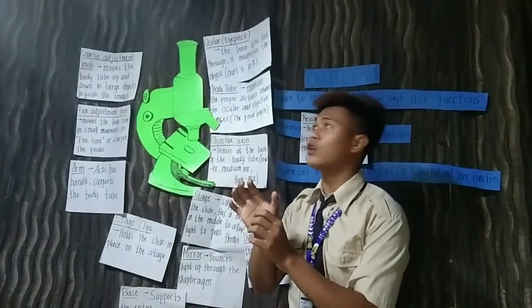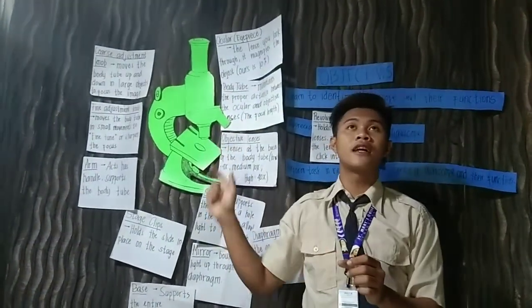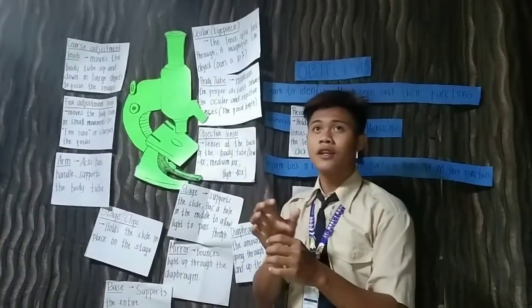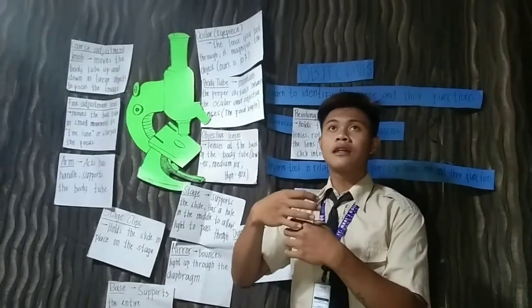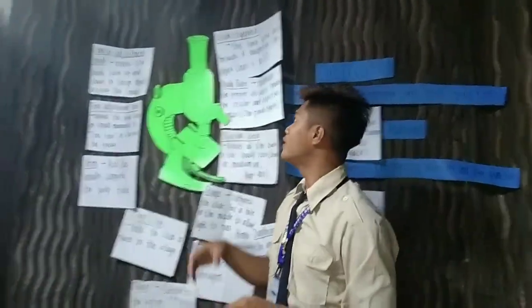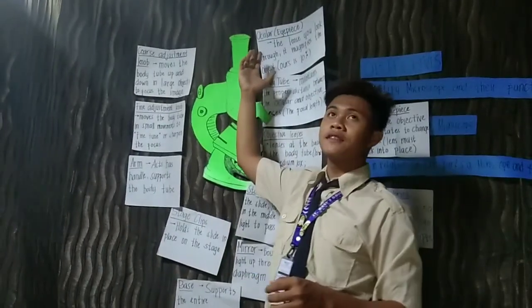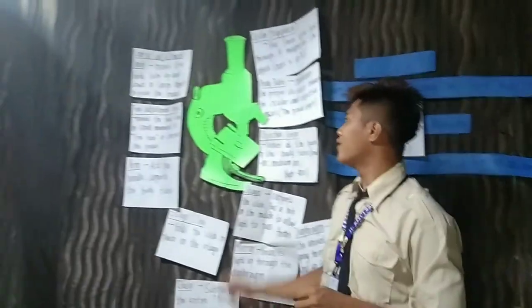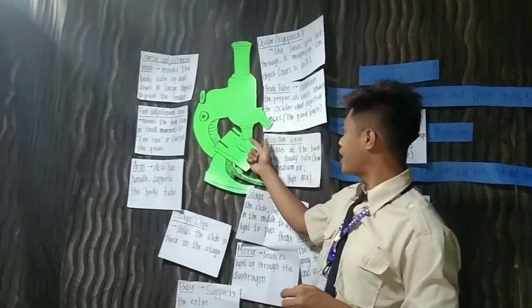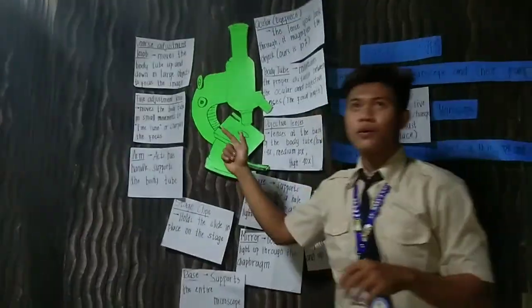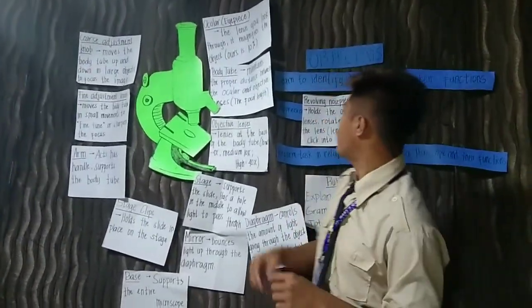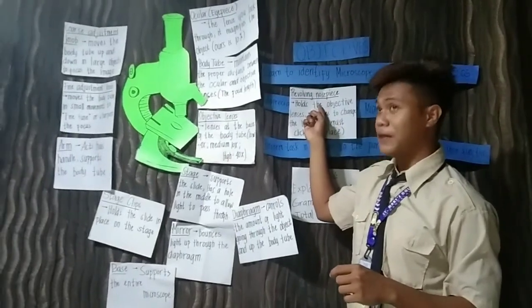Pag in-adjust natin ito, pag napunta na ito sa kanyang tamang posisyon, ay tutunog ito. Ganyan. So, itong ocular eyepiece ay ma-adjust din natin. So, this objective lenses, hindi na natin ito ma-adjust, but we can adjust it through the revolving nosepiece. Okay? Understood?